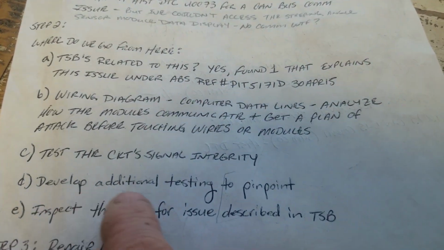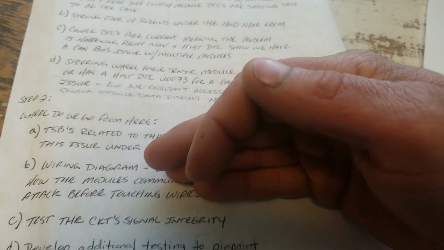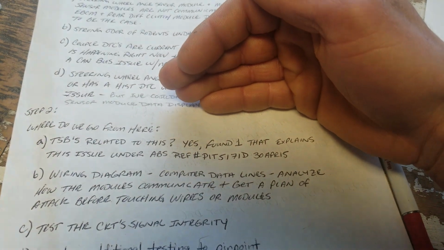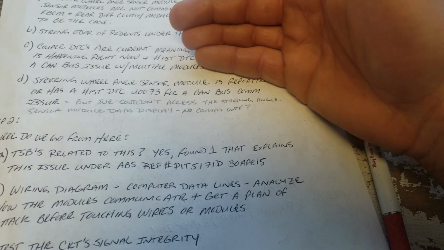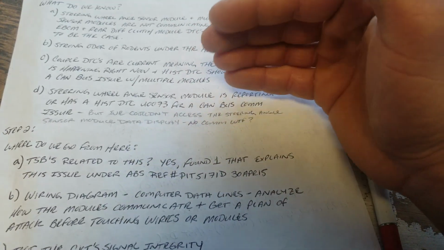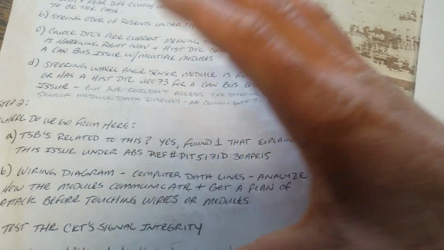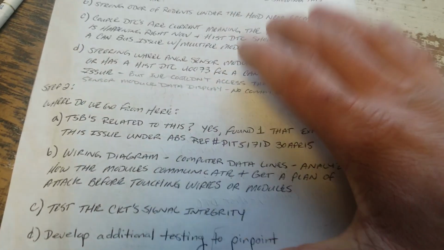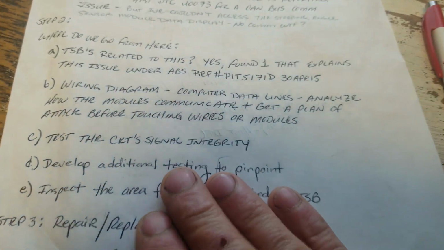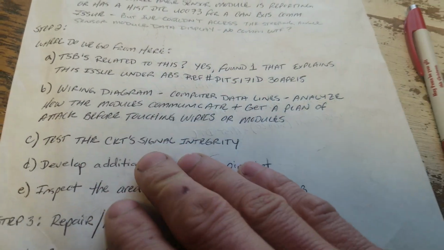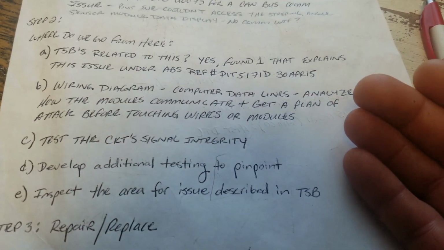The next step would be to develop additional testing to pinpoint, and that's what I was getting at. Do I need to keep moving up the line to find my issue? I'm not finding it here, so now I need to go here. And using common sense, how do I get this isolated? How do I find my issue? That's really going to come down to situation and experience, and the more you do it, the better you'll get at it. So you develop your initial testing, then you continue to develop additional testing to pinpoint your issue.